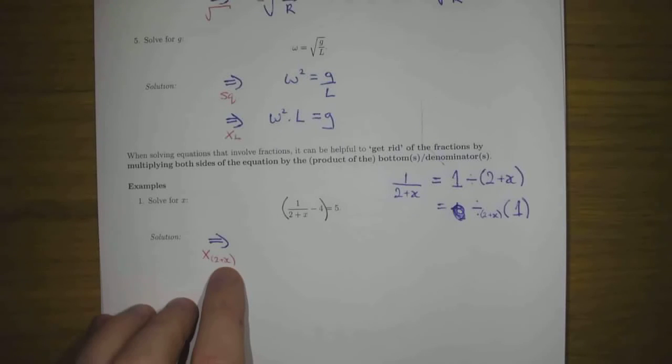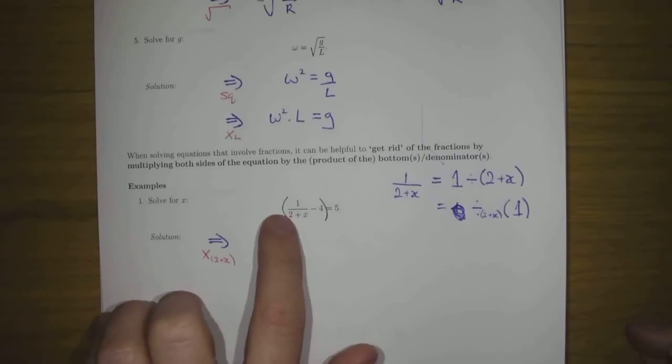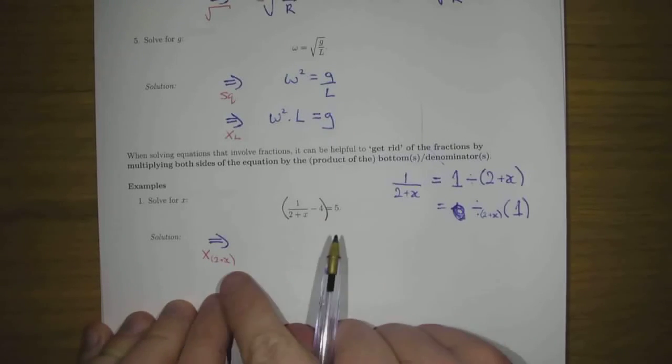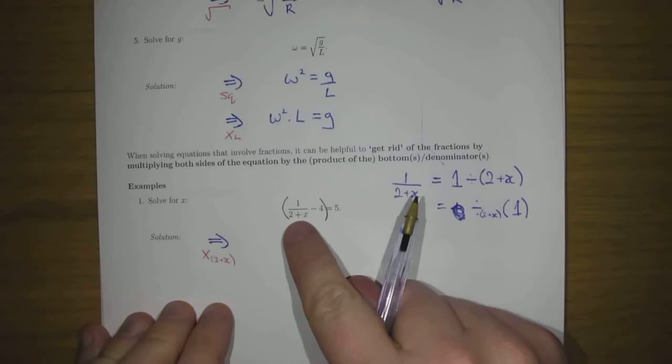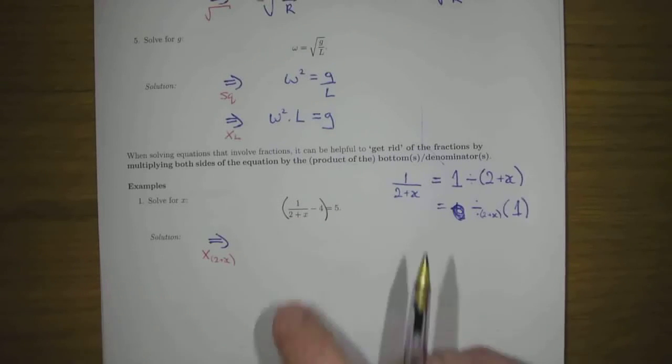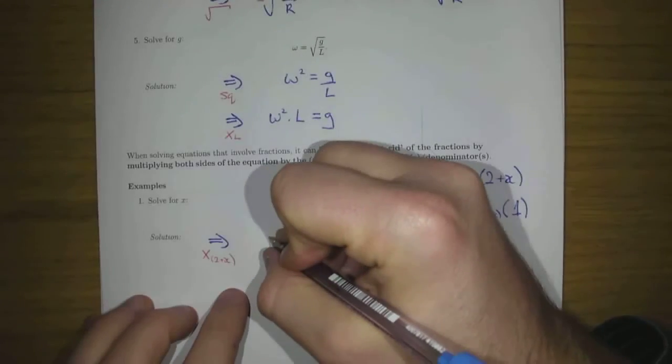So I'm going to multiply both of these by 2 plus x. So the 2 plus x by 1 over 2 plus x will get rid of the divided by 2 plus x. I'm just going to be left with 1.